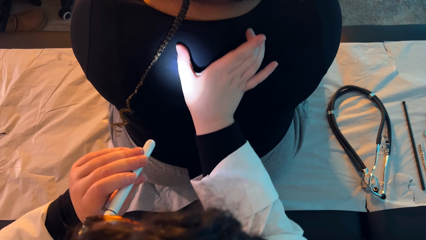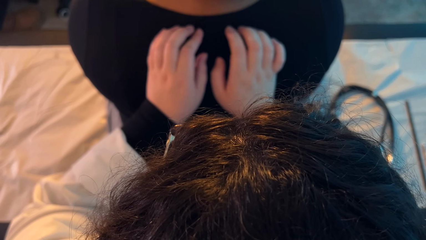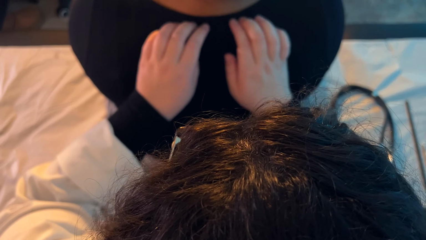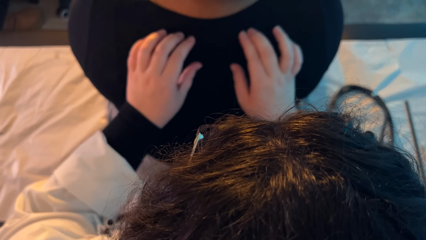So you let me know as I go if any of this is particularly uncomfortable, if you feel any pain. I'm going to go ahead and palpate along the spine, right here along that top thoracic spine, and see if I feel any abnormal nodules, any kind of bumps or lumps that feel abnormal to the anatomy.